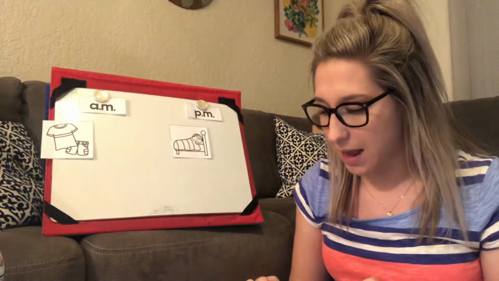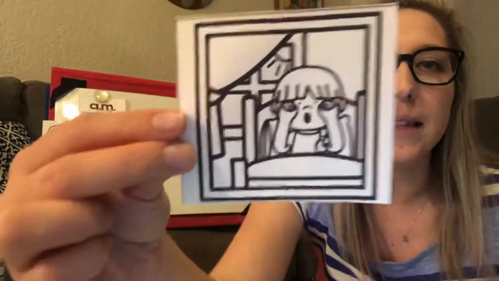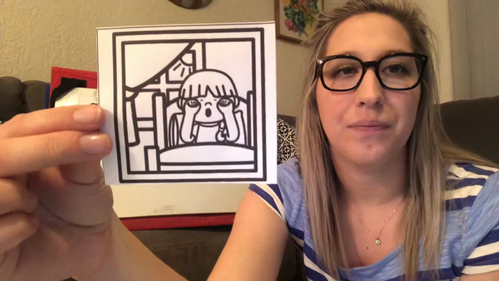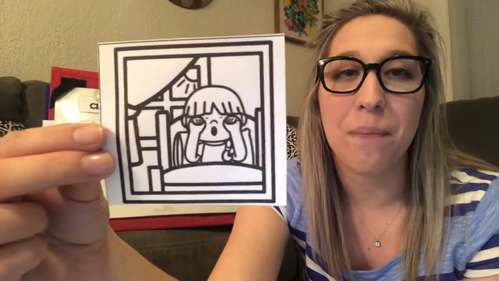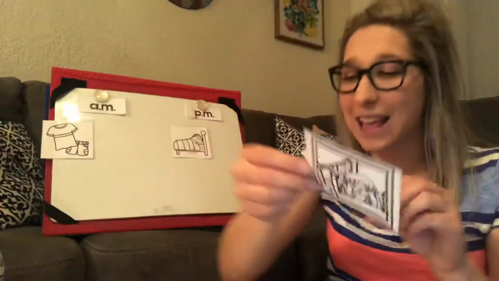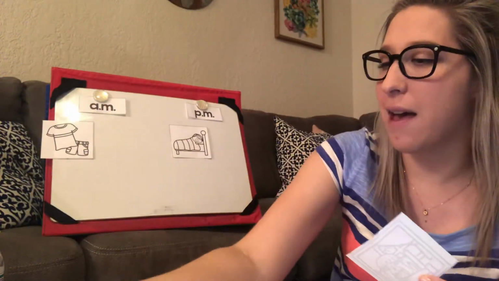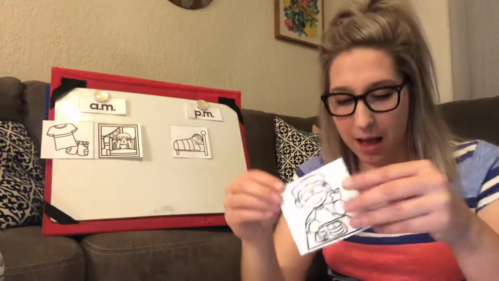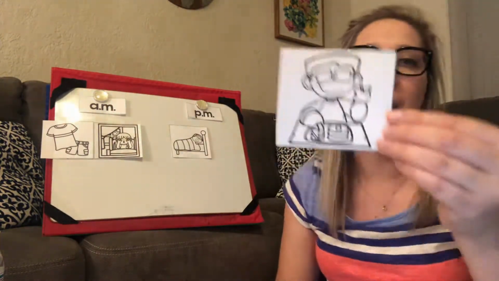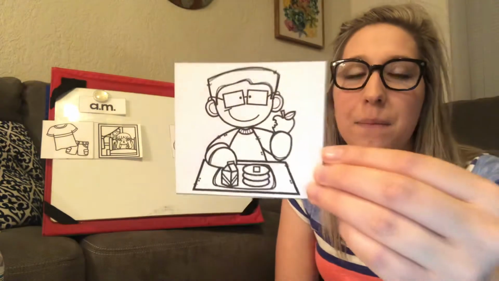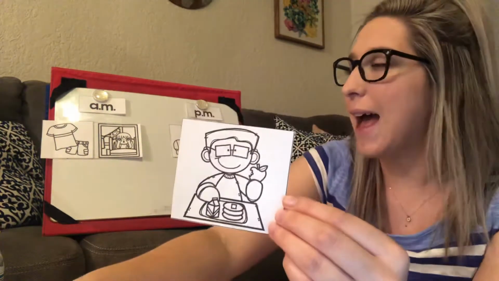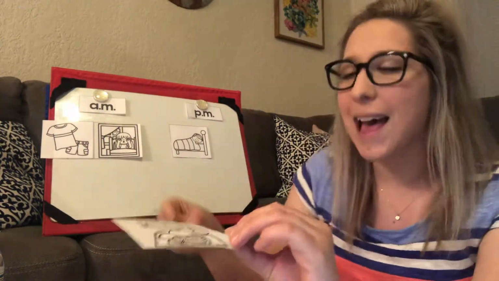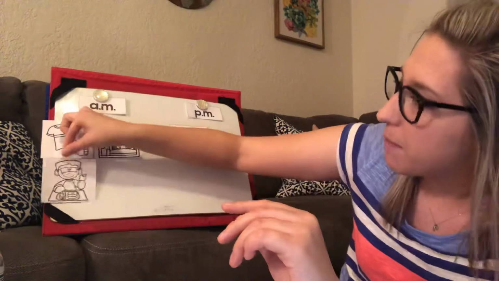Okay, the next one. The sun is coming up and I'm yawning awake. Does that happen in the AM or the PM? Yeah, it happens in the AM. Oh, I am eating pancakes and milk and an apple. Does that happen in the AM or the PM? It's breakfast. Yeah, it happens in the AM, in the morning.